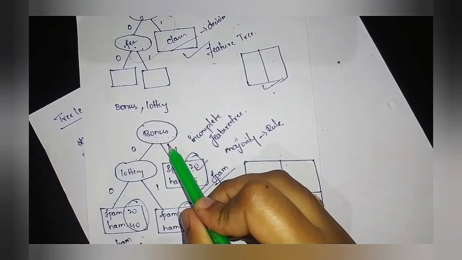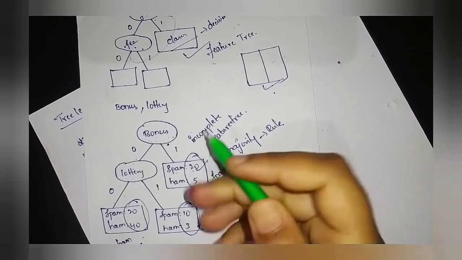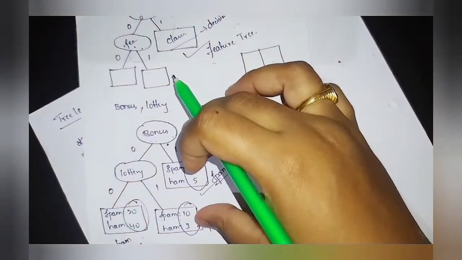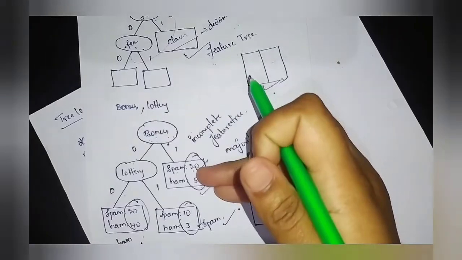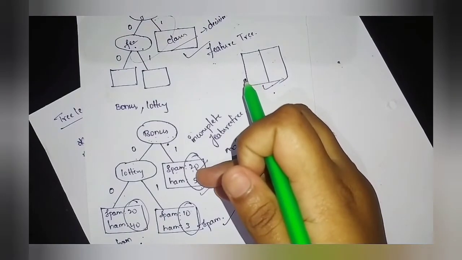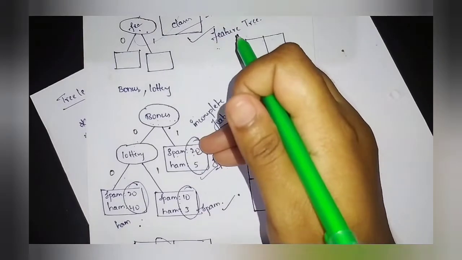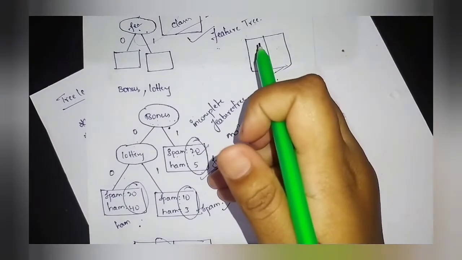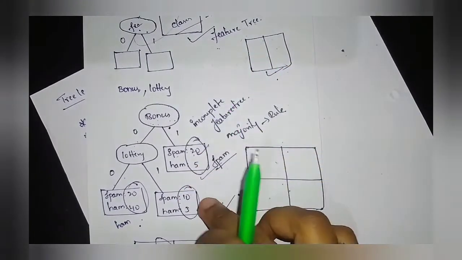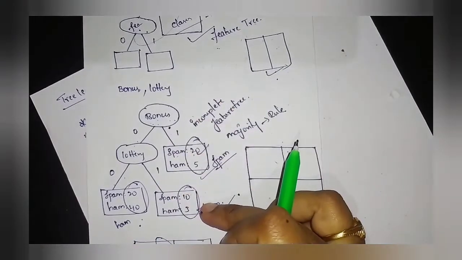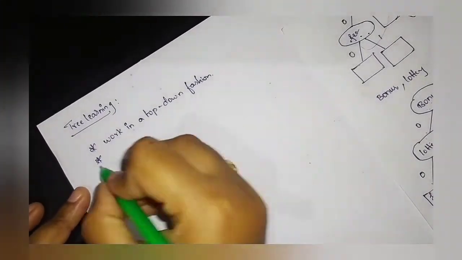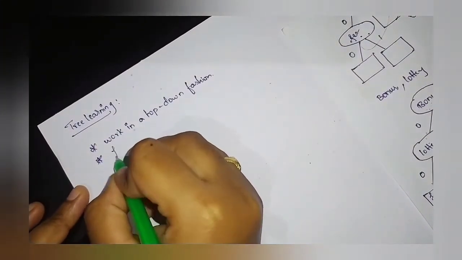From that feature, we split the tree, right? While finding the splits, we improve the purity of the next level nodes. Purity refers to the degree to which the next level nodes belong to some particular class. That is what we have done. So the next task is we find a good feature.